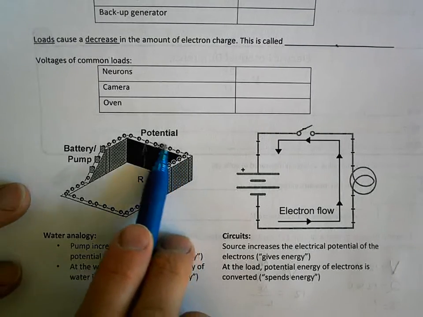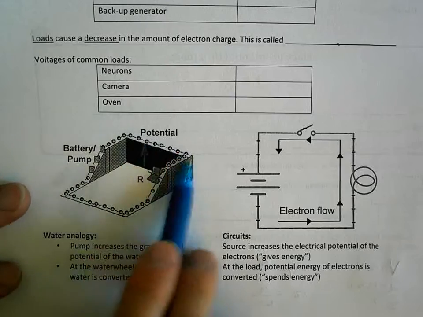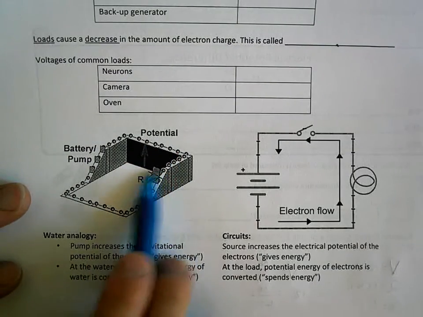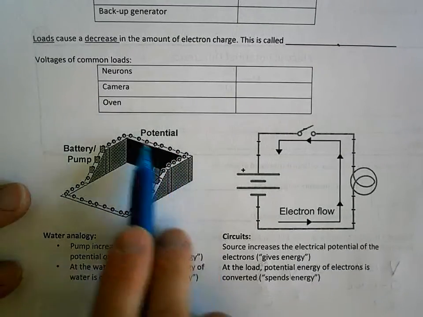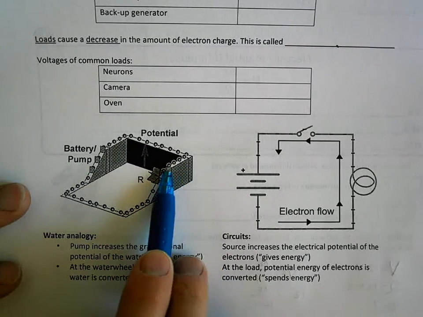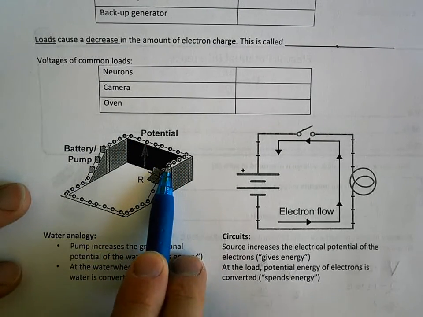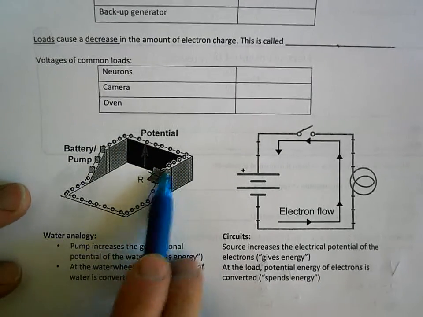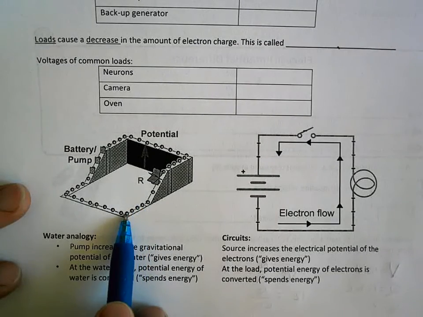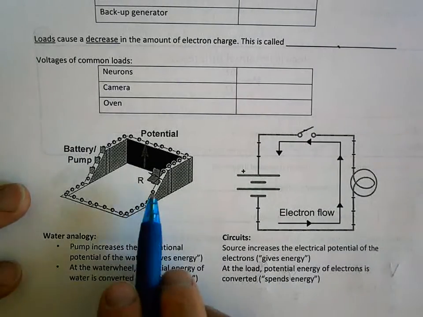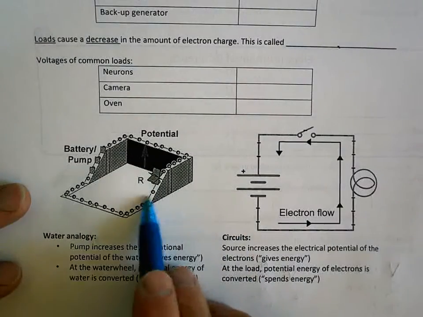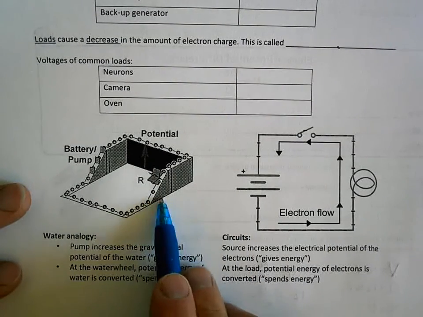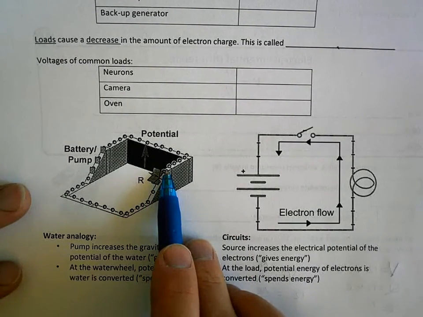Then as they go through the river, when they get to a water wheel, they turn the water wheel and they drop down. So they have all this energy up here, this gravitational potential energy, and then they transfer it to the water wheel and go back down to a low section. That's how voltage is. Instead of electric potential difference, you could think of it as gravitational potential energy.